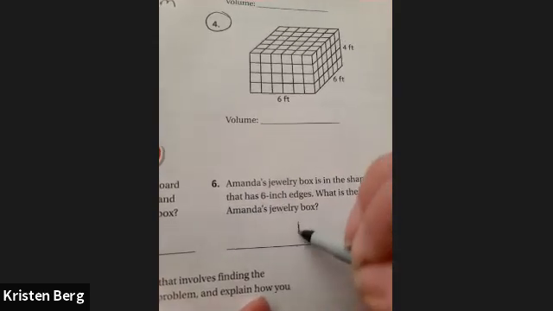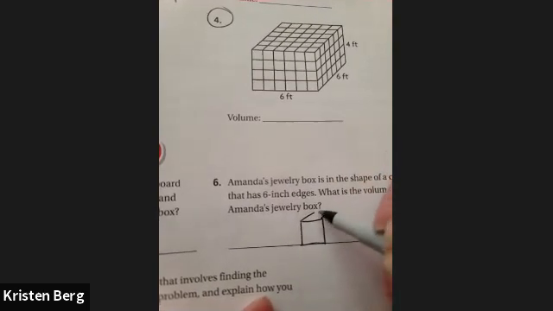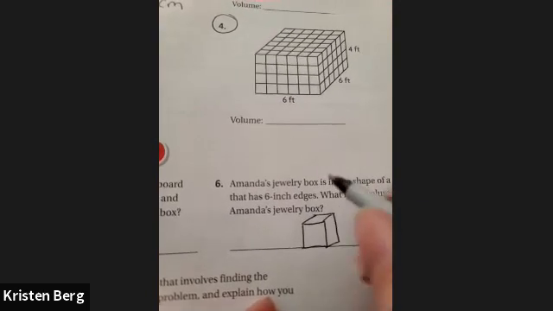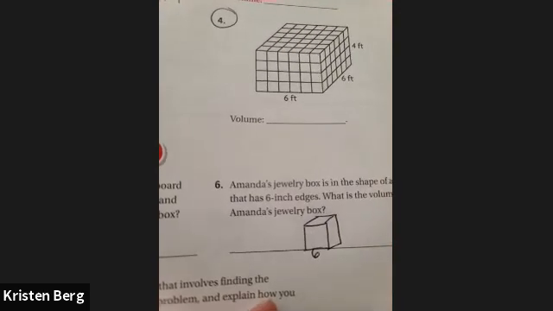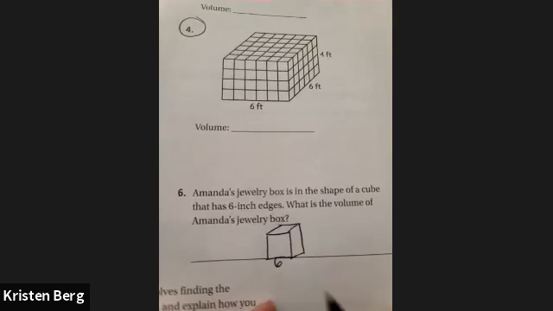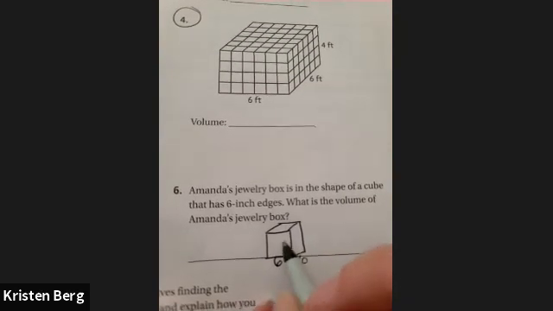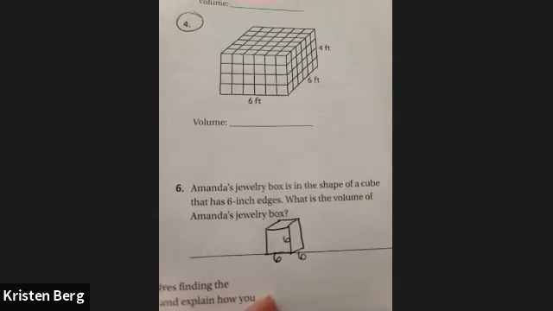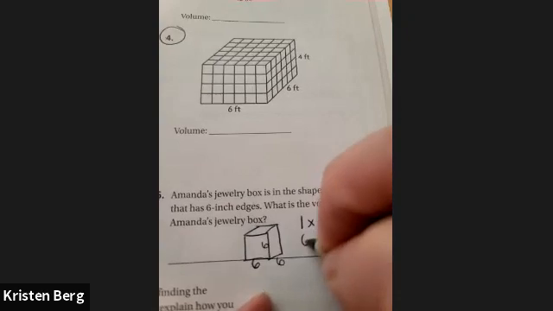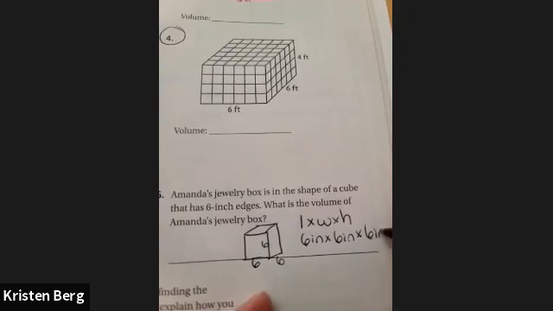All right, so it's telling you that it is a cube. Now remember, in a cube, all the sides are the same. So in this case, since it is a cube, it's telling you that the one length is 6. So that means that the height and the width are also 6. So you would do length times width times height. It would be 6 inches times 6 inches times 6 inches.